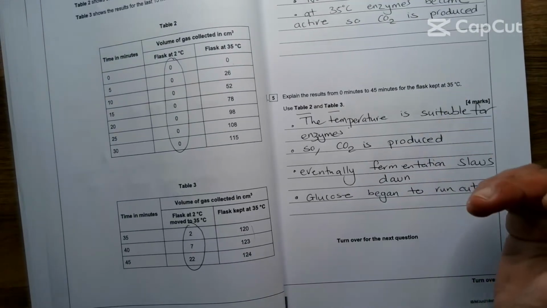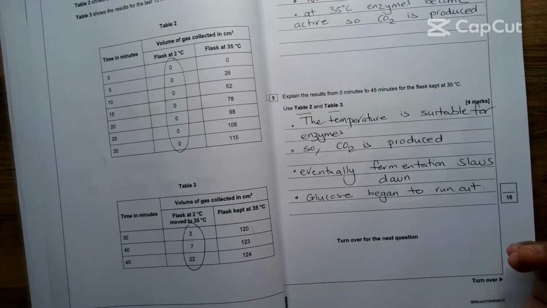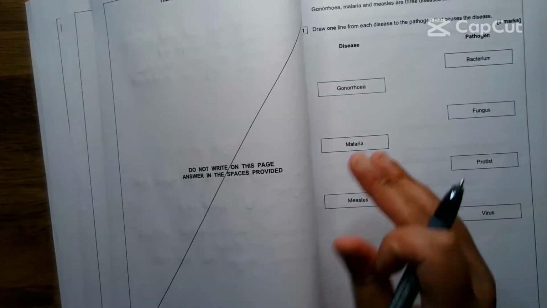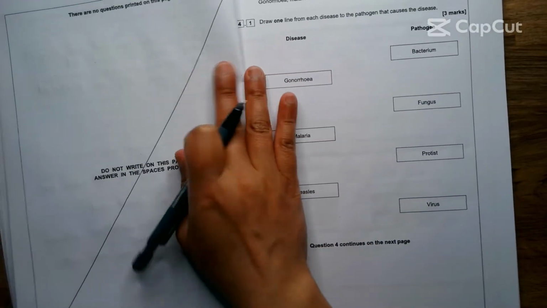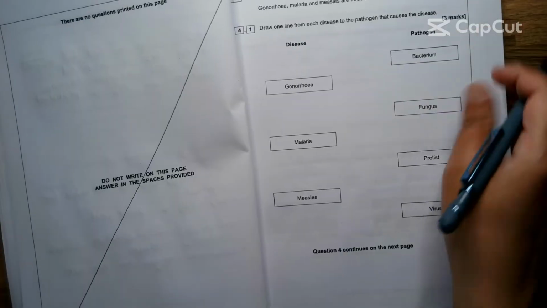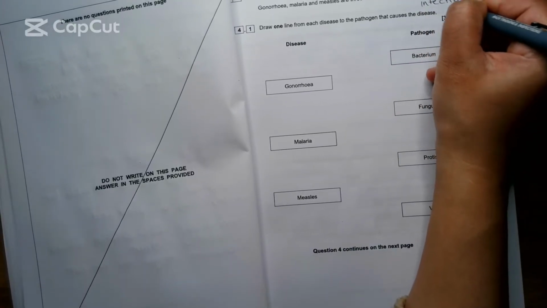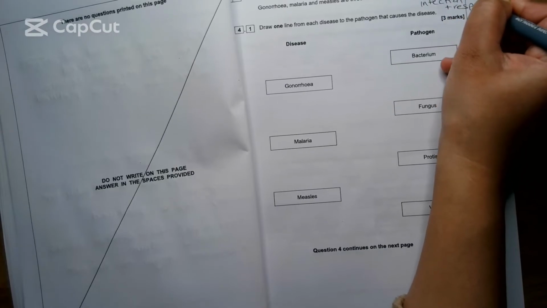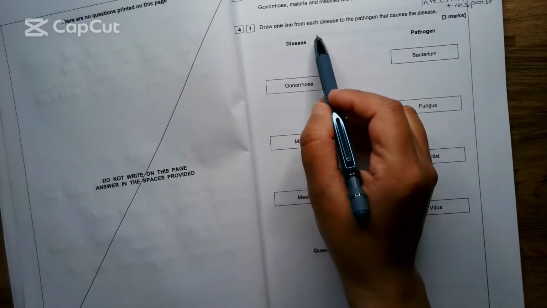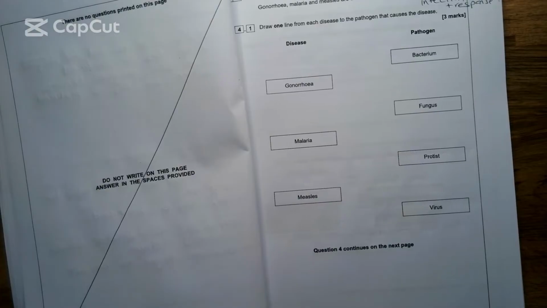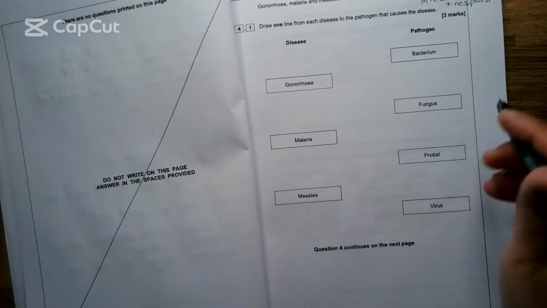Again, they've given you lots of lines to write down the answer. Trust me, you don't need to fill up every single line. And I suggest, in order to stop the waffling, you just write your answer as bullet points. Okay, next question, question 4. This question is looking at infection and response. Draw one line from each disease to the pathogen that causes the disease.